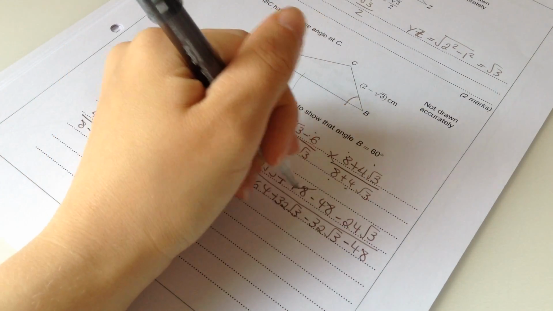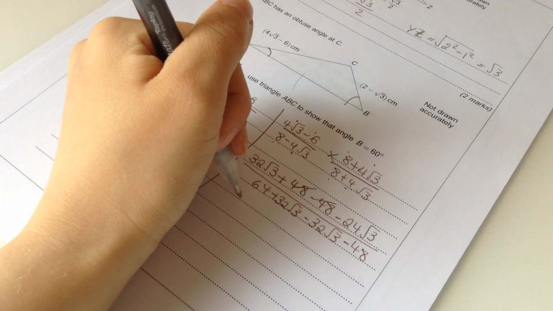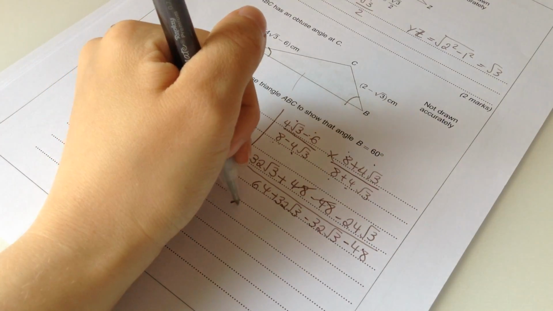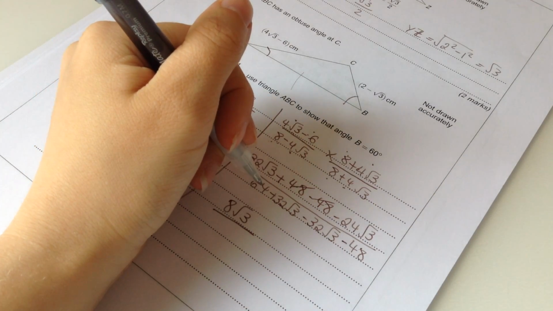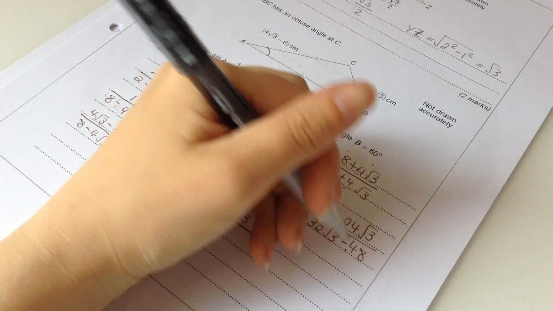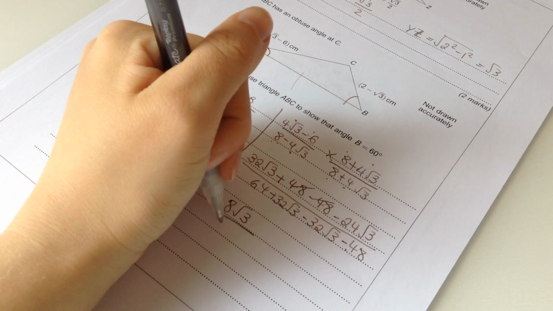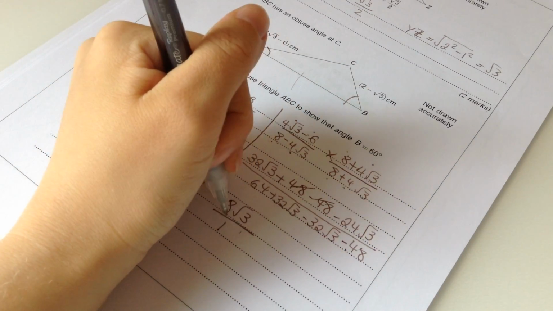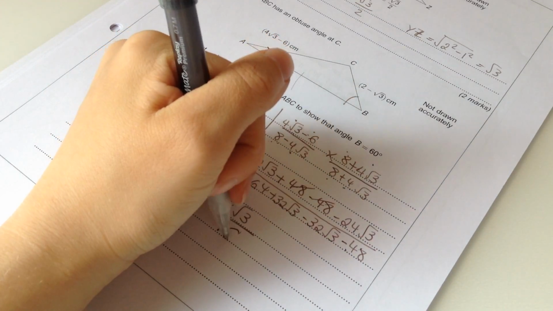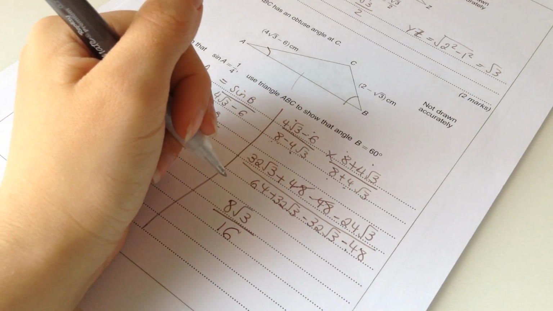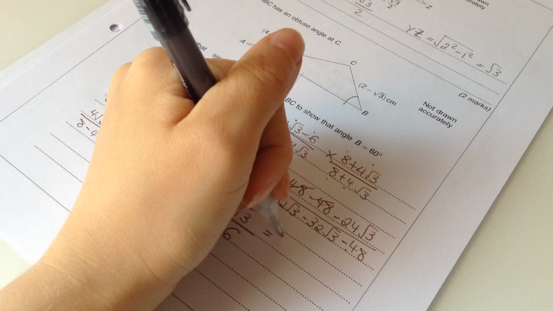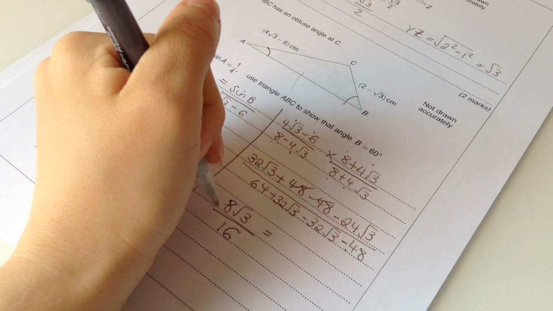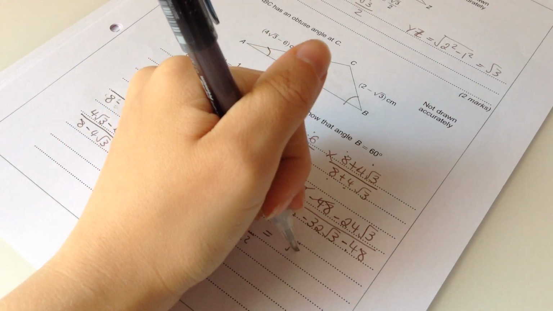Okay, so on the top, 8 root 3. On the bottom, 16? Yeah, 16. Okay, which equals, divide by 8, root 3 over 2.